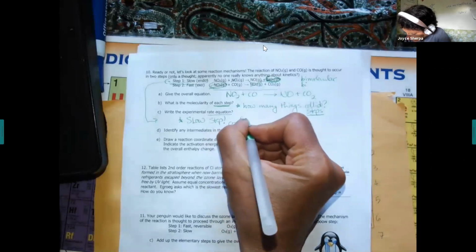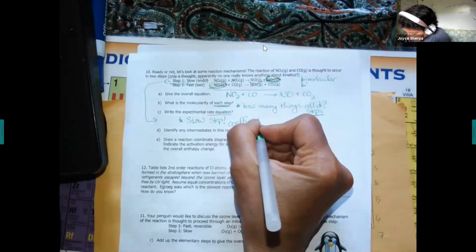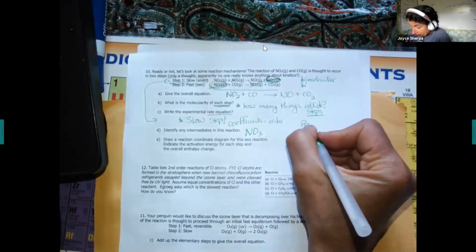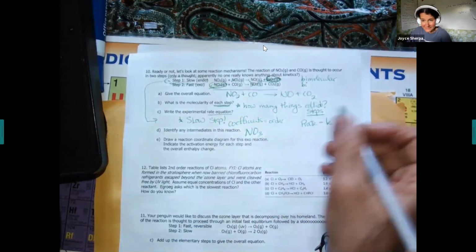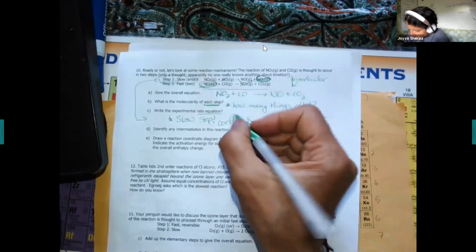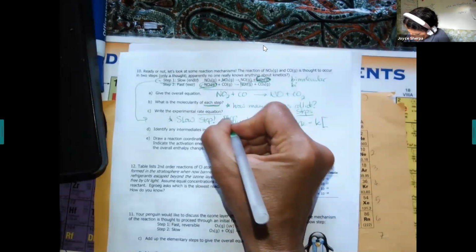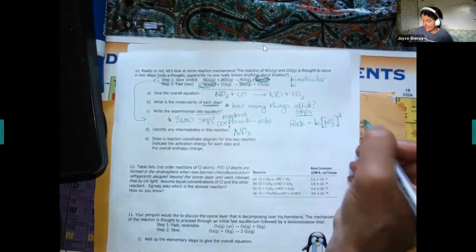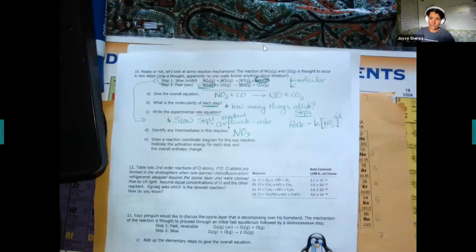So the slow step coefficients equal the order. So we would just say rate equals k. Rate laws always say that, rate equals k. And then our reactant coefficients, sorry, is NO2, and there's two of them. So it's not 2 NO2, it's NO2 to the second power. So that is the order. So that's the rate law.